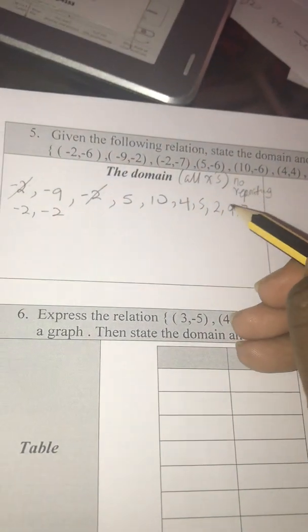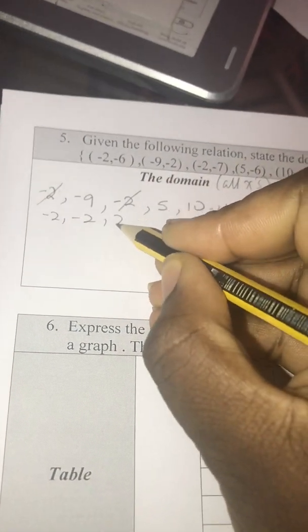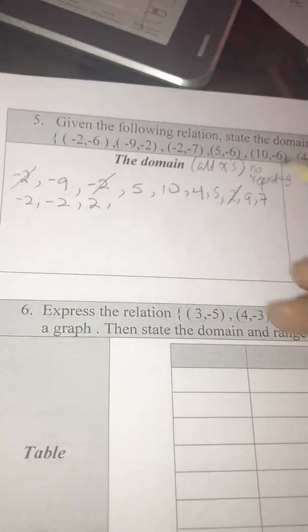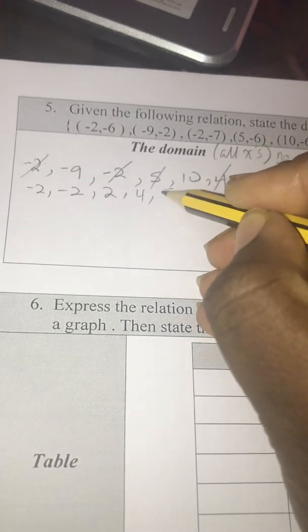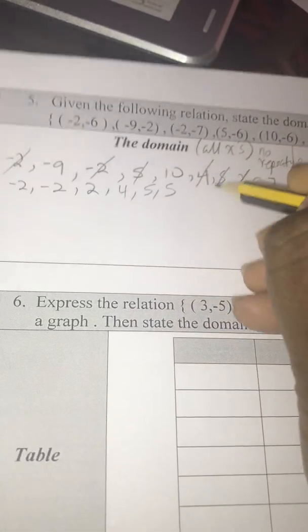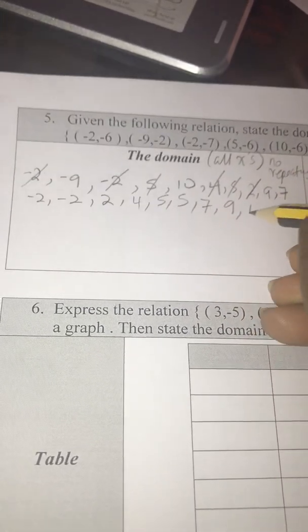After that, 2 is the next one. After 2, 4 is the next one. Then 5. After 5 is 7, then 9, then 10.